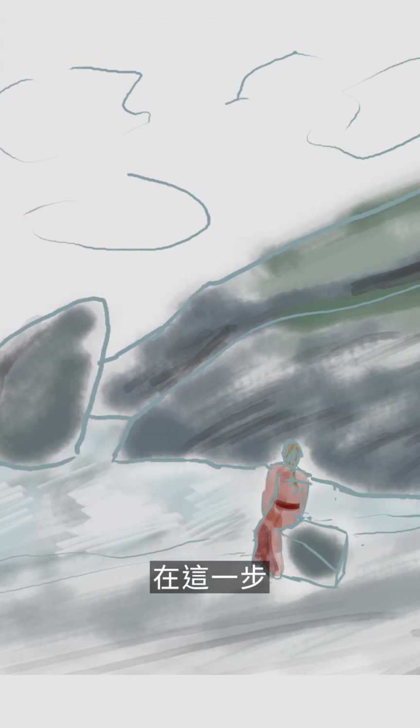Concept. So here is the first shot. I want to keep the style rough and sketchy plus a little bit realistic. In this step, I'm simply trying to capture the feeling.